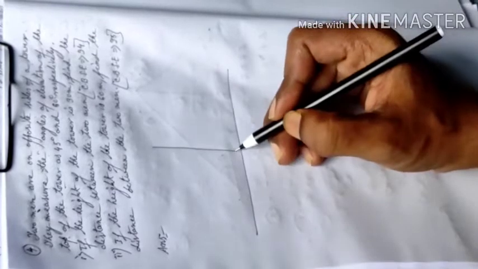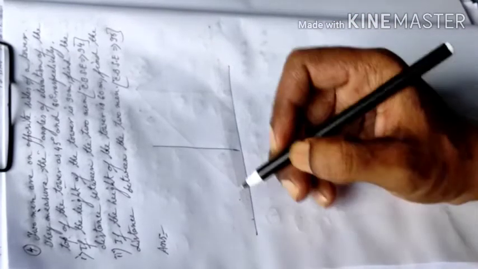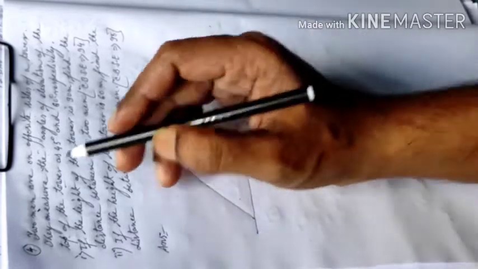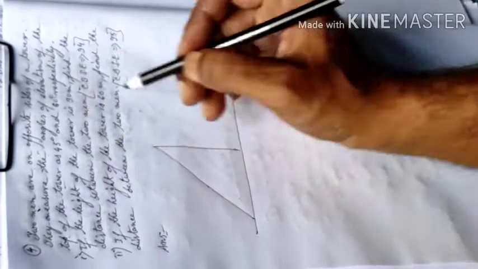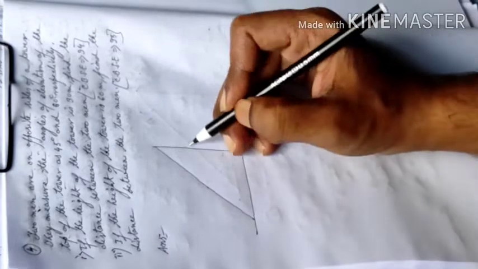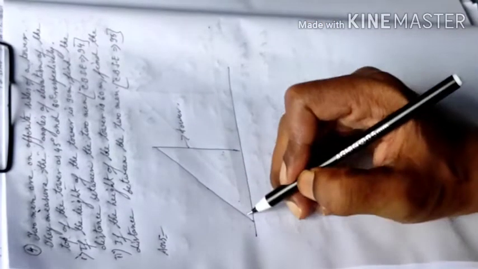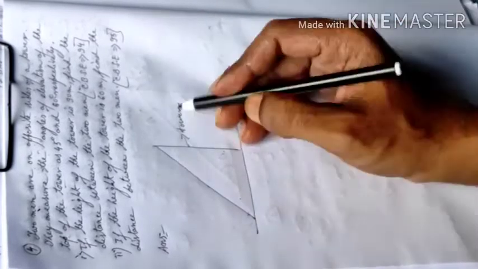On the opposite side, here will be one man. Two men are on opposite sides of a tower. This is a tower. Opposite side means one side, this is one side, this is another side.